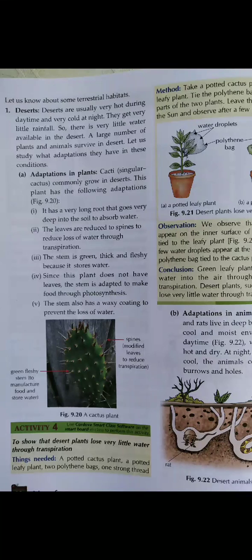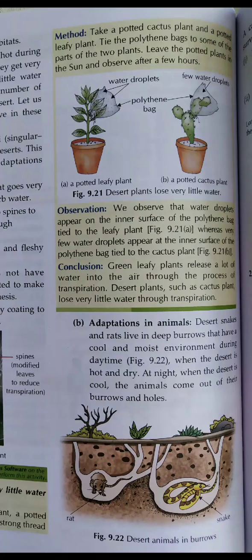The stem is green, thick and fleshy because it stores water. Since this plant does not have leaves, the stem is adapted to make food through photosynthesis. The stem also has a waxy coating to prevent the loss of water. Next is adaptations in animals.